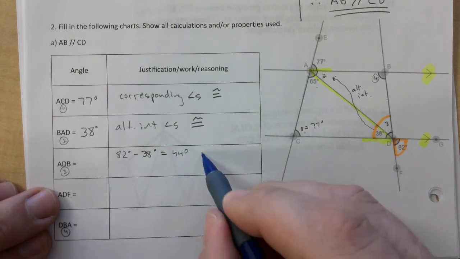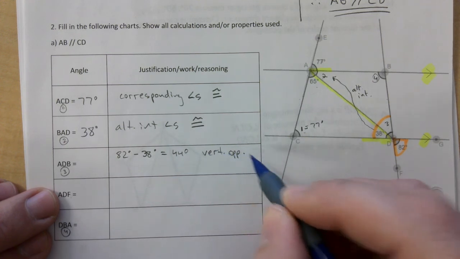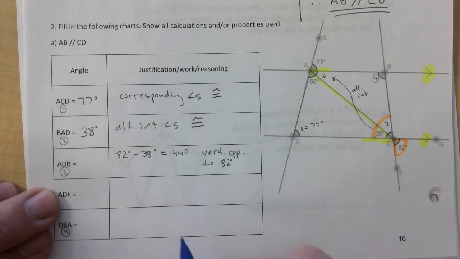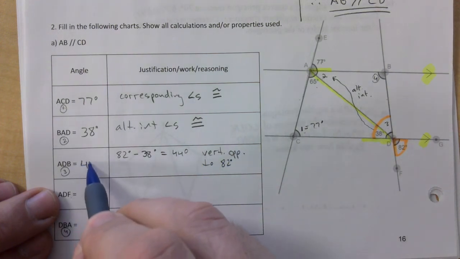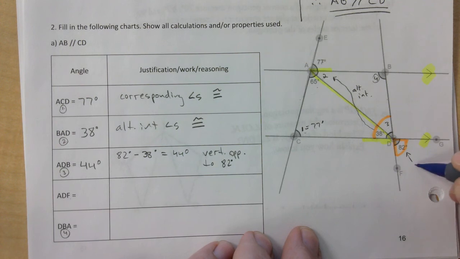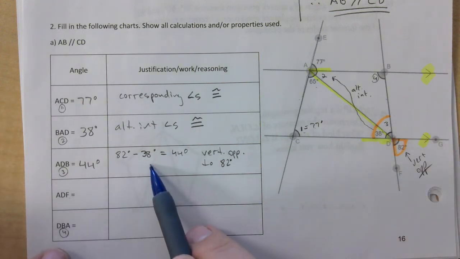So that's 44, and I'll just mention something about vertically opposite to 82 degrees. So this is 44 right there. Knowing that these two together have to add up to 82, and that's why I did that here.